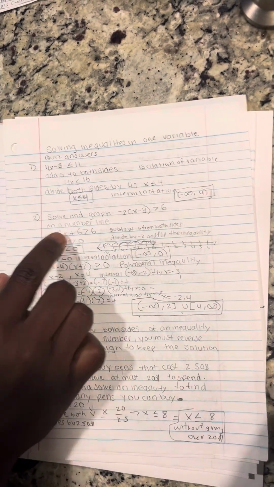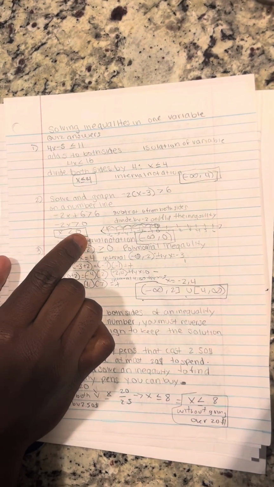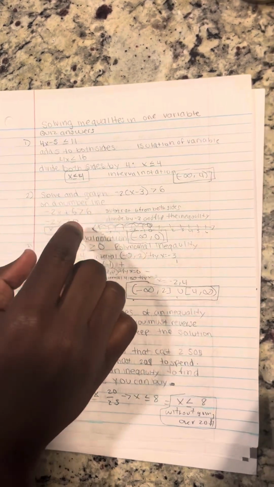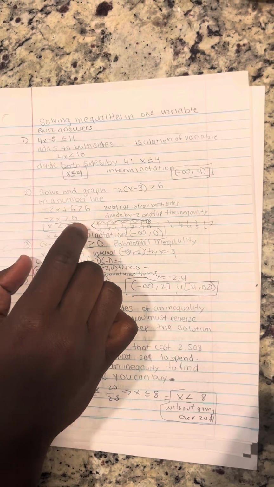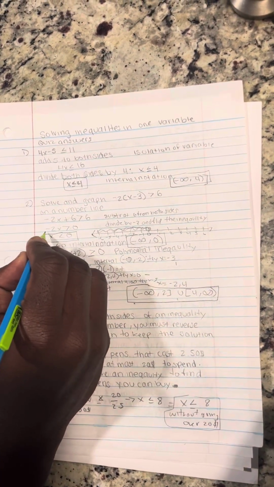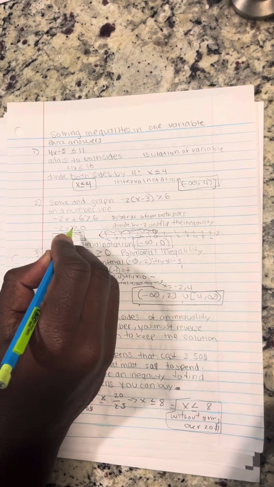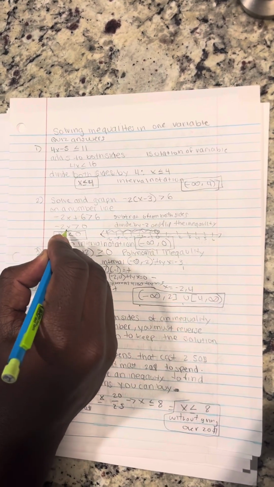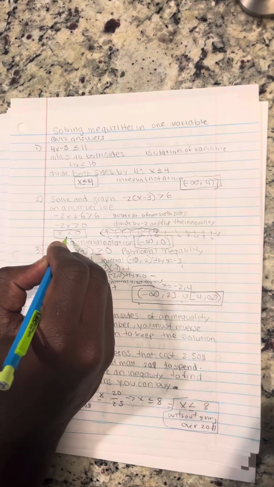So then now you have this here. So you need to get x by itself like we did over here. So you have to subtract 6, you get 0. So now you have -2x is greater than 0. Then you divide -2 and flip the sign because you're dividing by negative. So you divide -2 on this side and get x is less than 0.